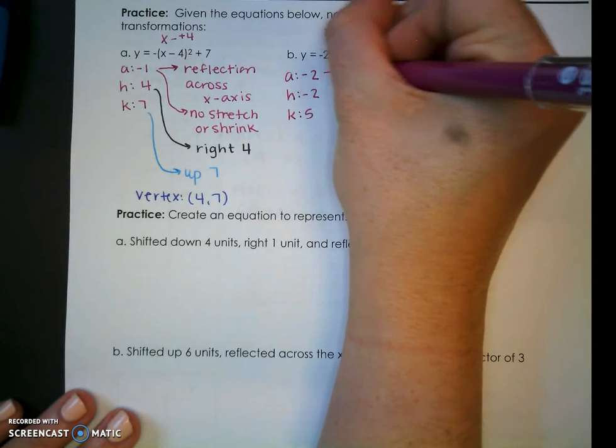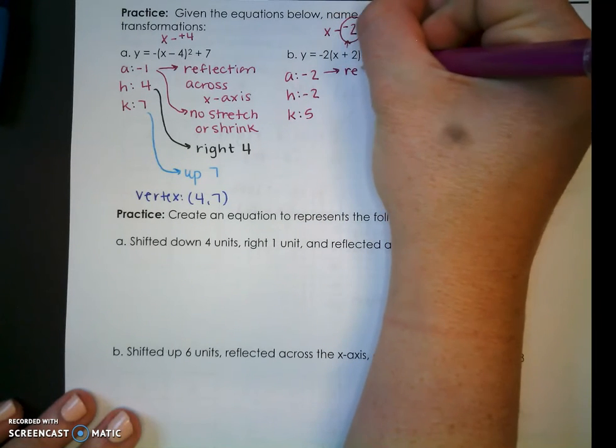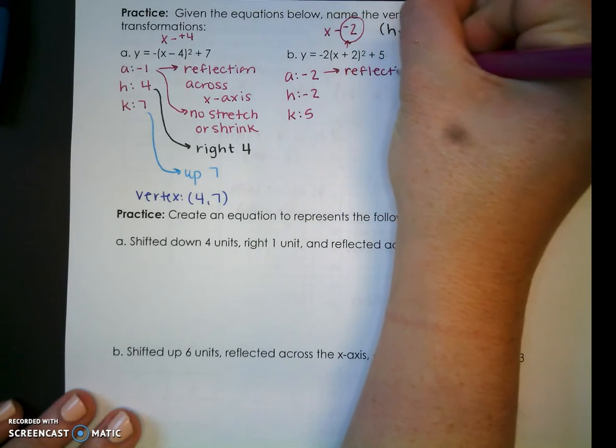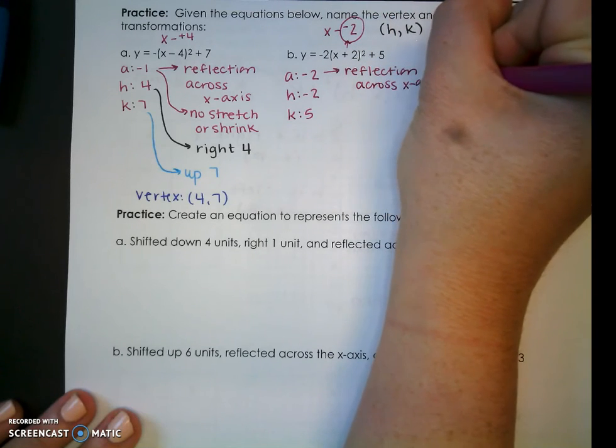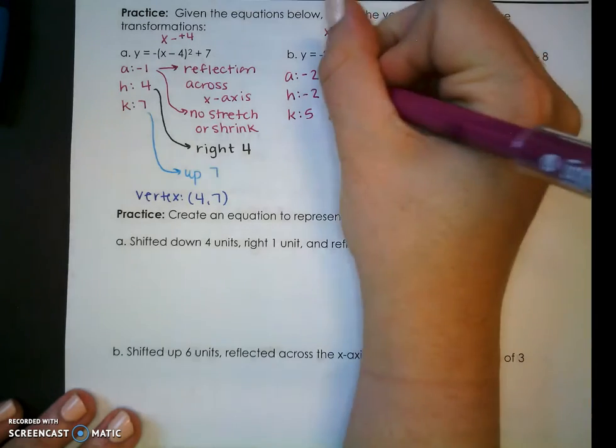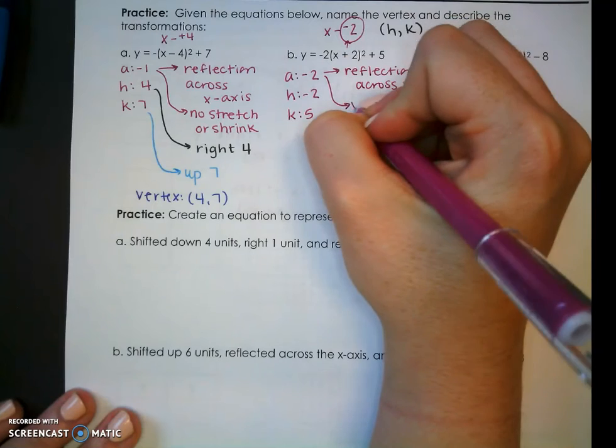So that's where the -2 is coming from for H. So since A is negative, that tells me there's a reflection across the x-axis. Two tells me there's a vertical stretch of 2.